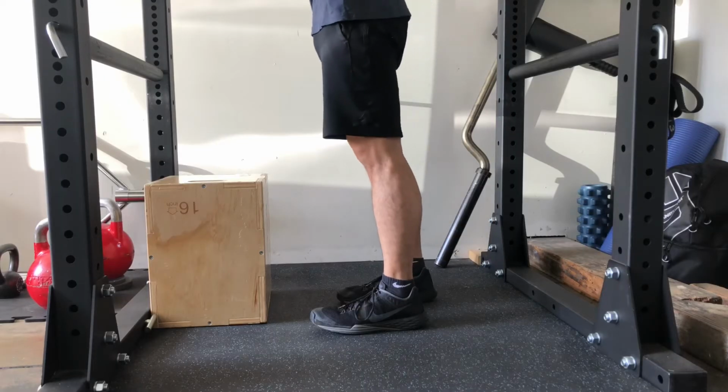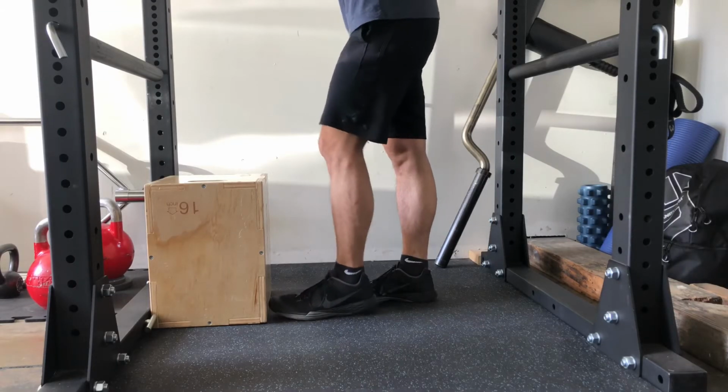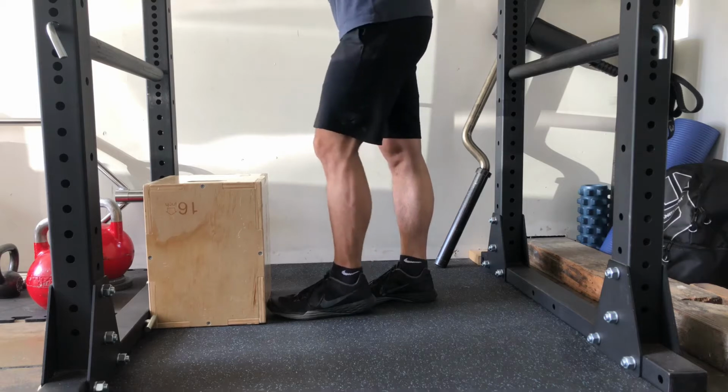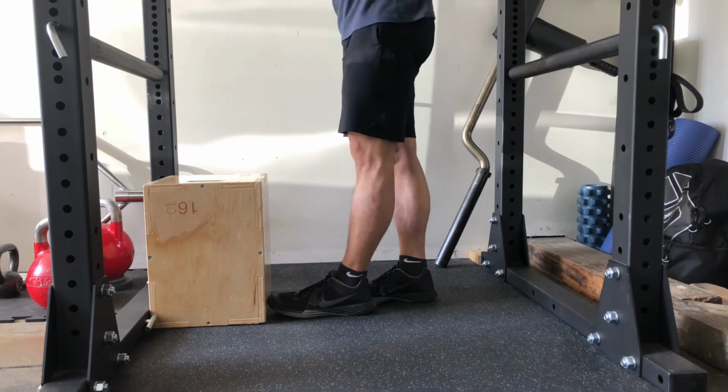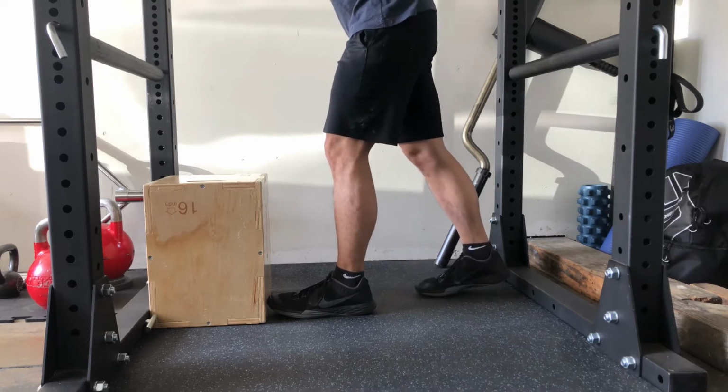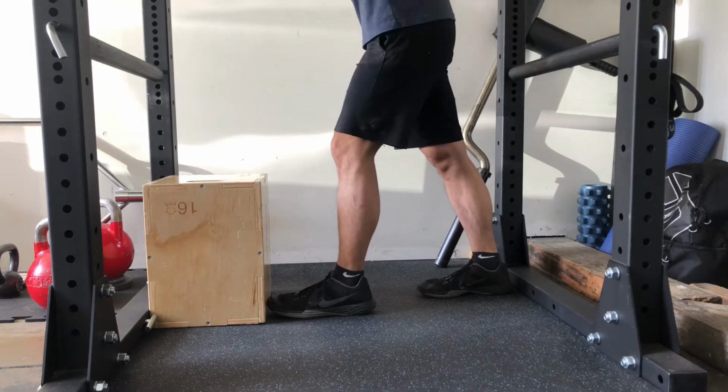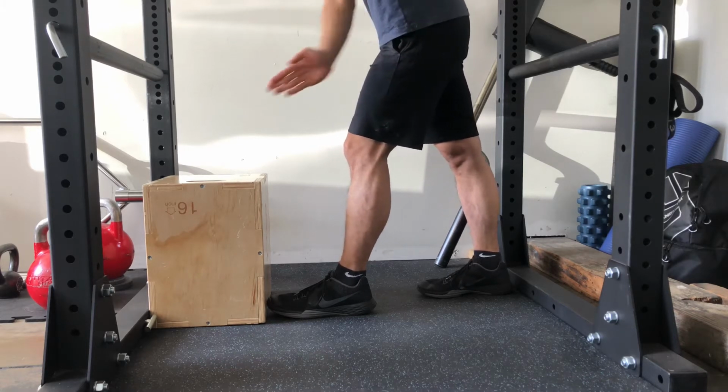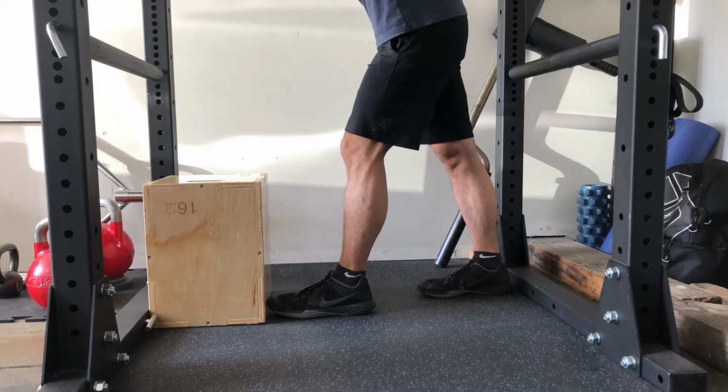So the next thing you want to assess are your ankles. You're going to place your toes up against the wall. Here I'm going to use a box so that I can keep this consistent inside the rack. And we're going to keep your foot planted and let your knee come over the first and second toe.